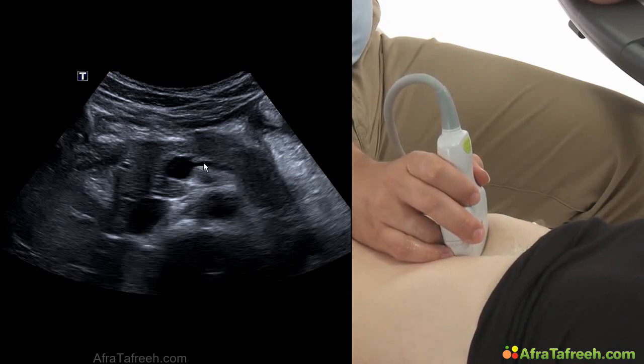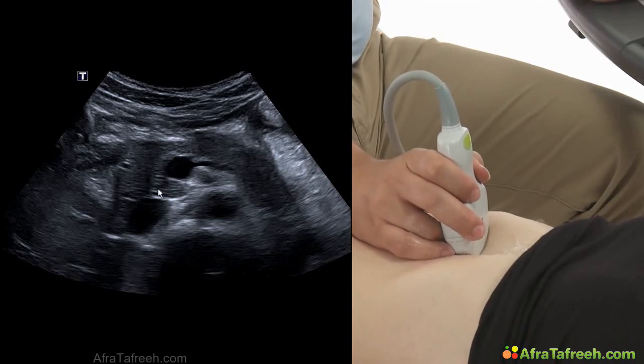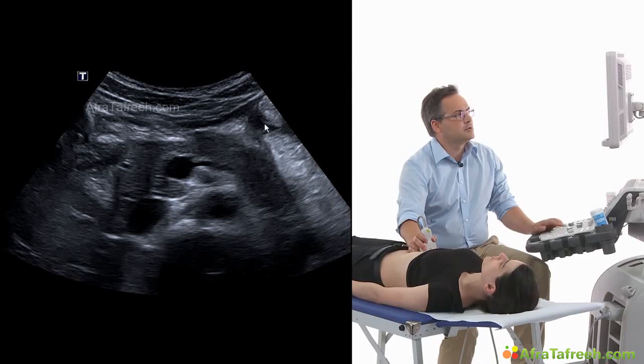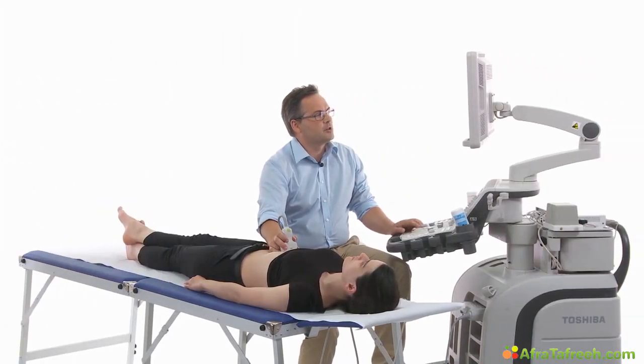the splenic vein, confluence of the vein, and pancreas over here. There is a small part of the stomach seen. So a lovely picture of the superior mesenteric artery. You have to look for the splenic vein.